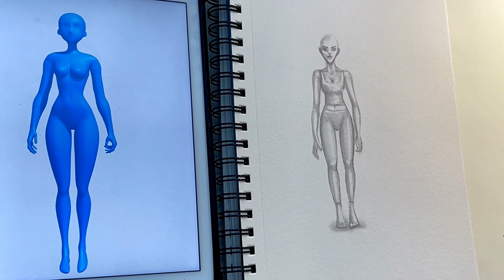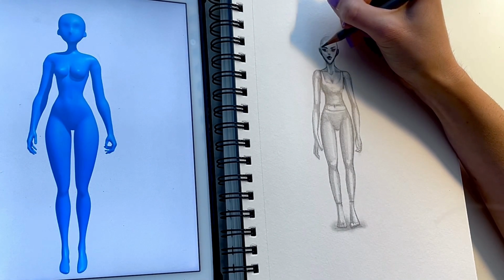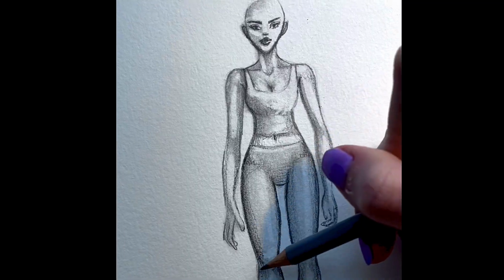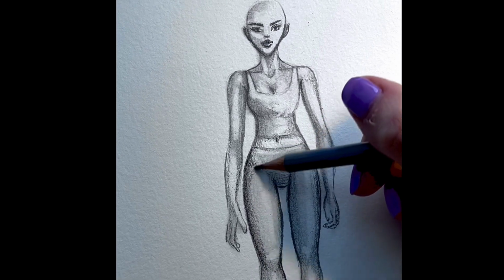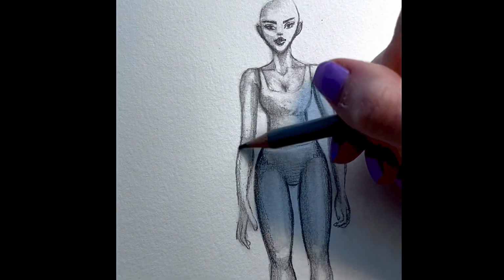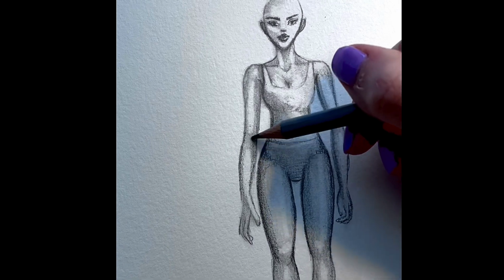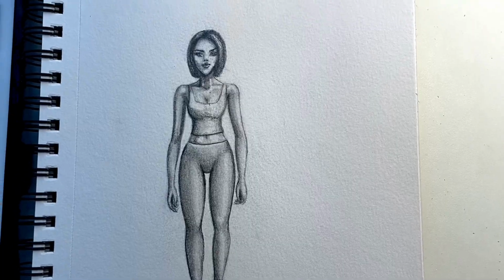And if you master this, you can honestly do anything you want with bodies. Just move the joints around and apply the same techniques, and keep looking at your models and keep practicing, and you can draw any body that you want.